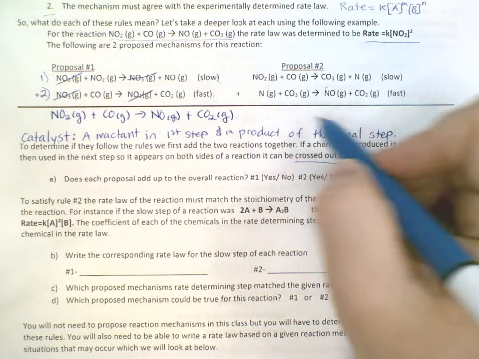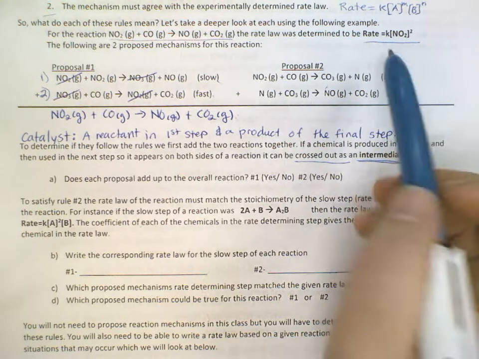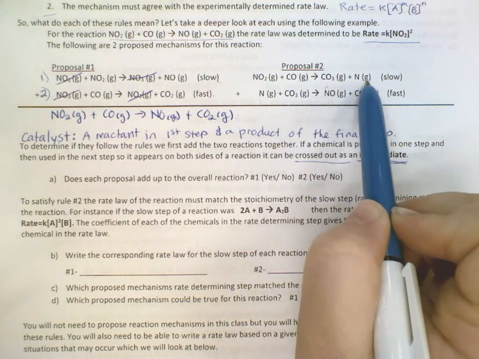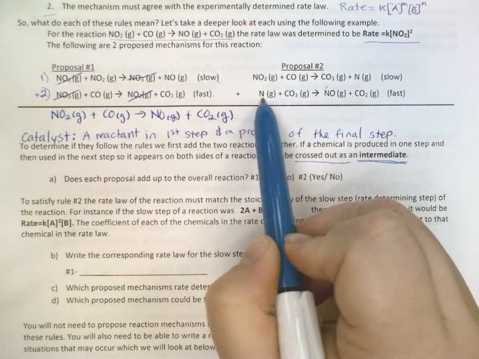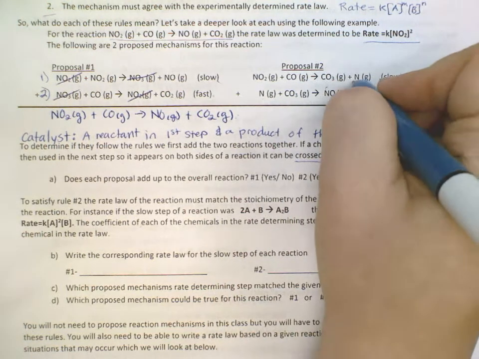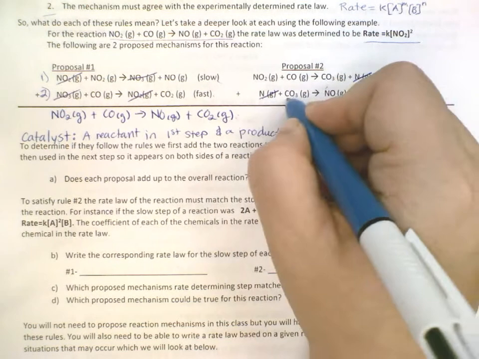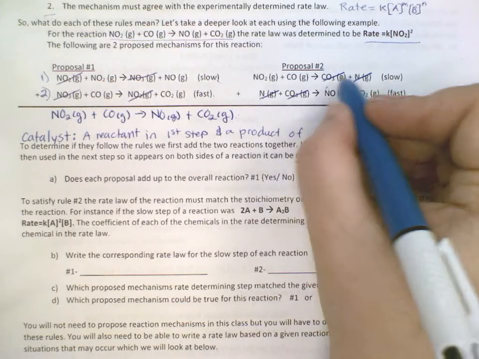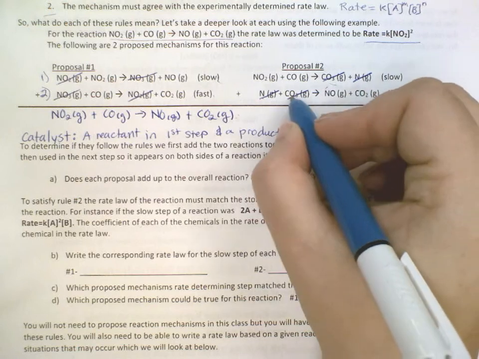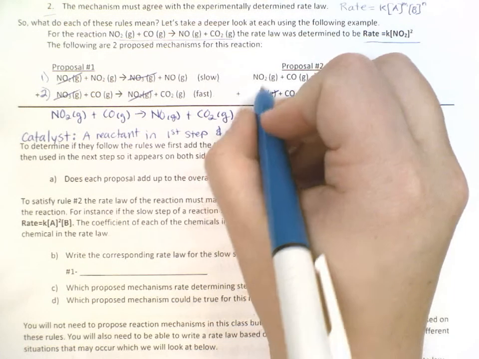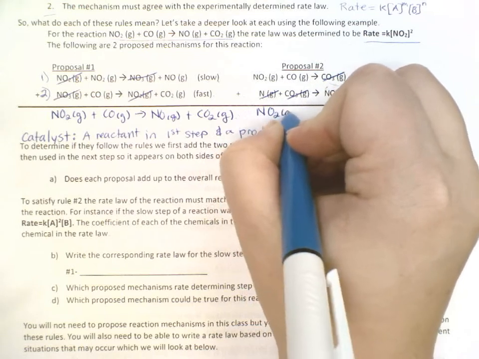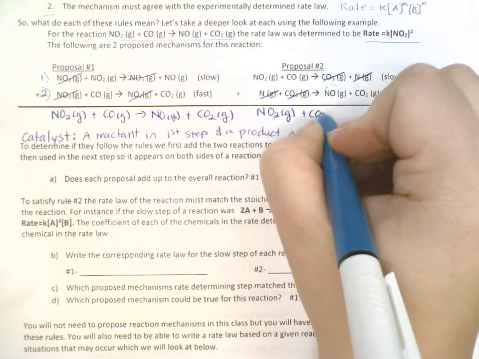So we're going to do the same process with proposal 2. In this one, let's see if there's any intermediates. We make CO3 and NO, and then we use both the NO and the CO3 in the next step. So those would both cancel with each other. Those are both intermediates. We make them in the first step, and then we use them in the second step. There's nothing else that cancels there, so then we can bring down and add our chemicals together.